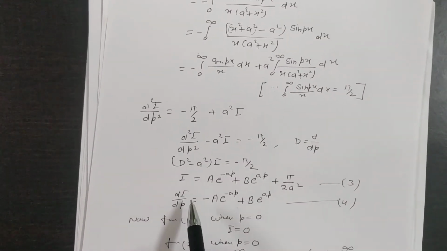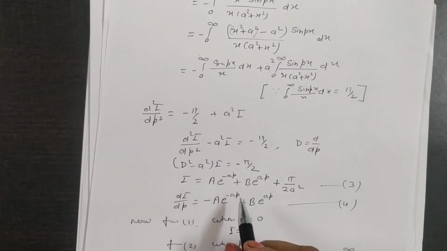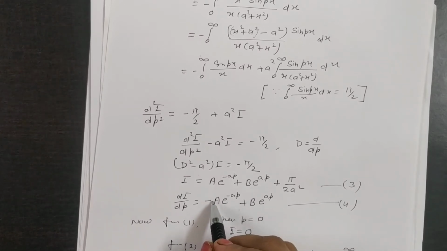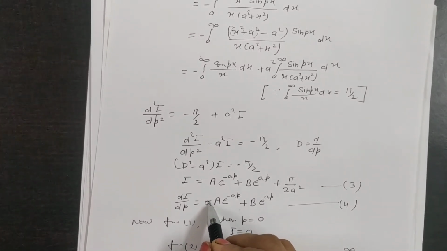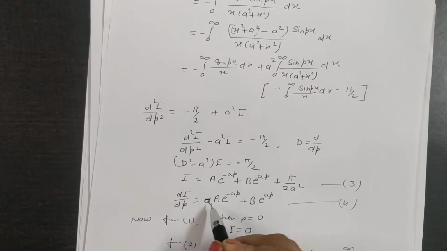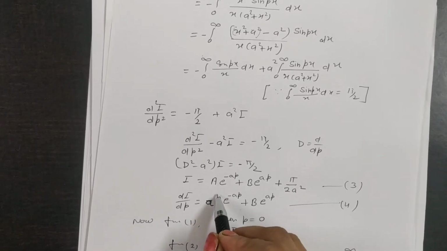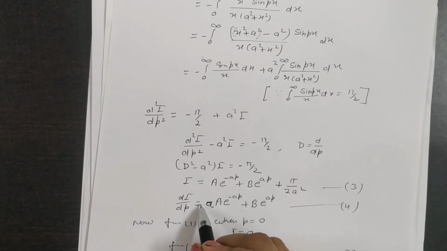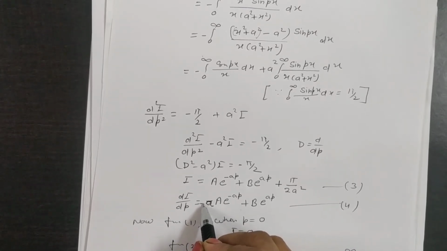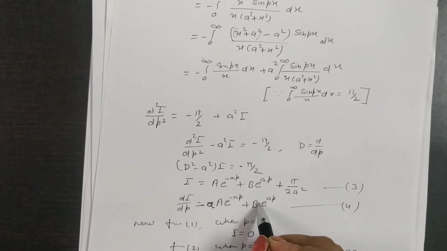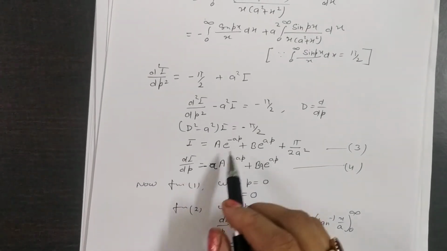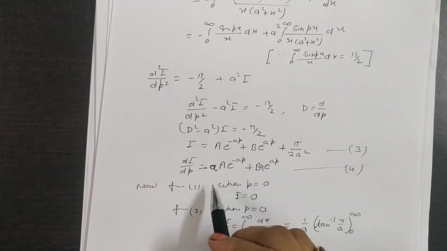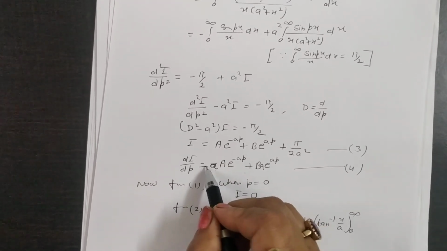If we differentiate with respect to p, then the coefficient of a is again minus a.